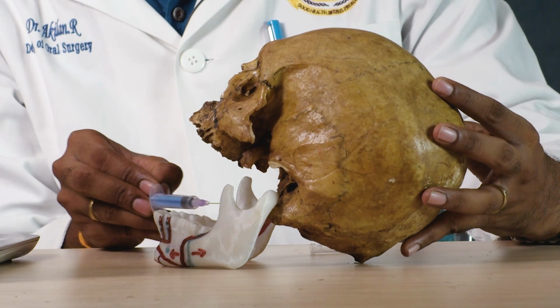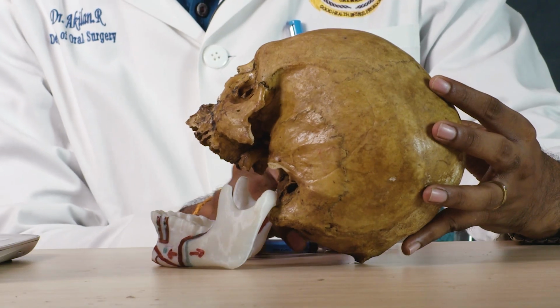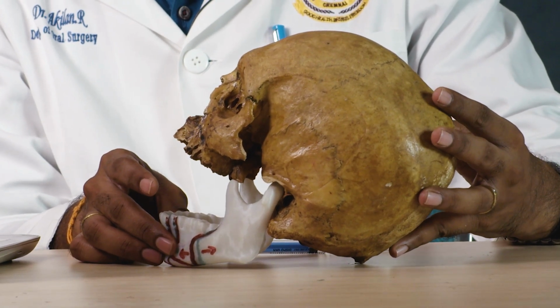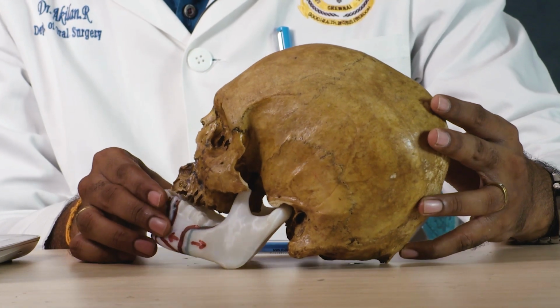Then slowly withdraw the needle, recap it safely, and ask the patient to keep the mouth wide open for few seconds in order to facilitate diffusion of local anesthetic solution.